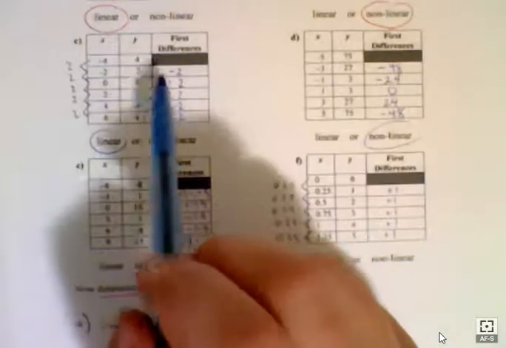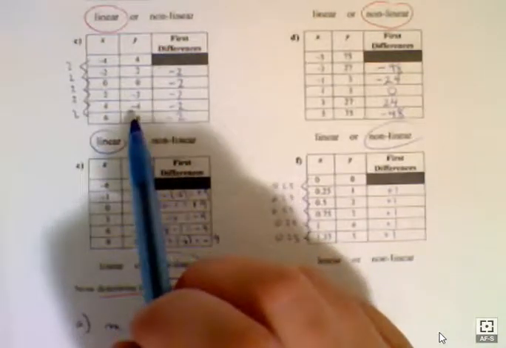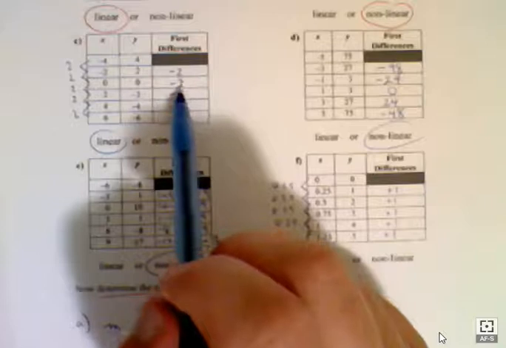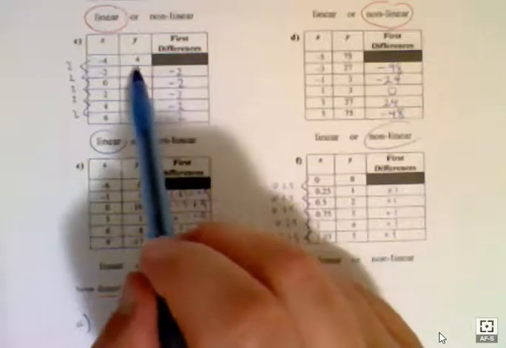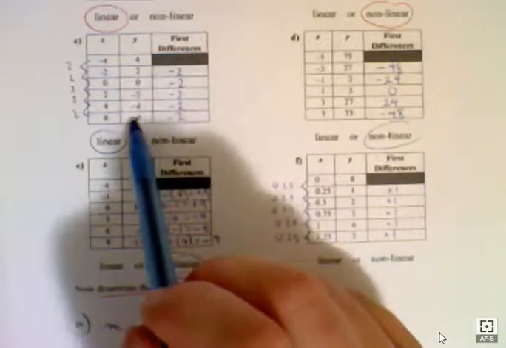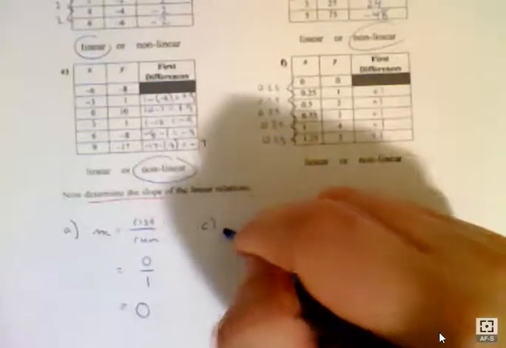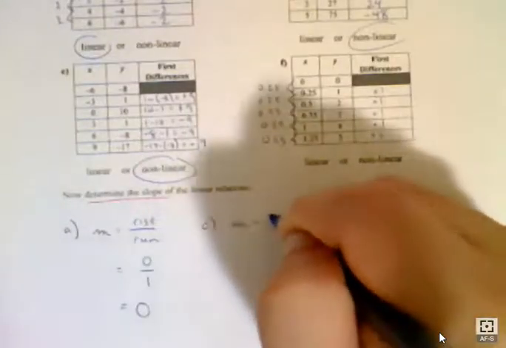the relation in C is linear because the first differences are constant. We are going down 2 each time. Let's do the slope of this one now. So for the slope for C, because it is linear, using rise over run, we are going down 2 in the y values each time.